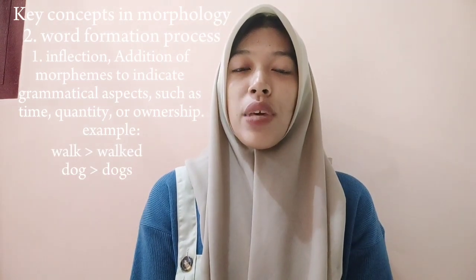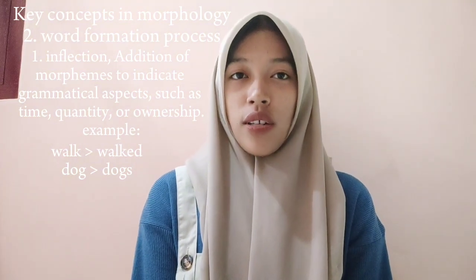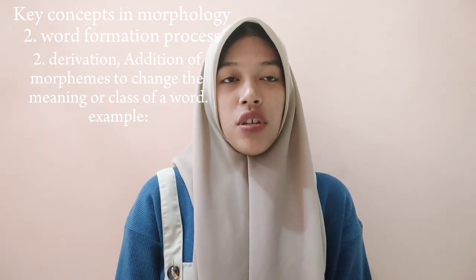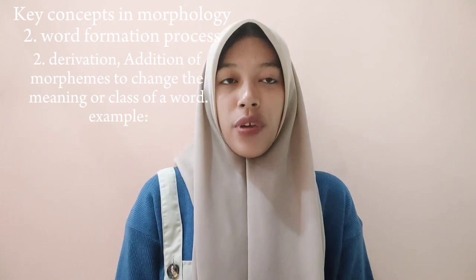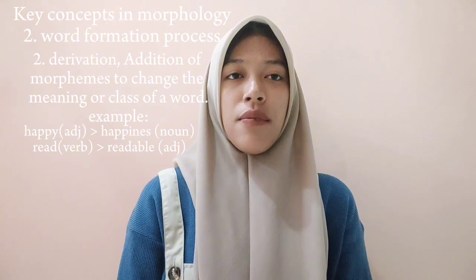The second key concept is word formation process. There are several ways words are formed in English. The first one is inflection. Inflection is the addition of a morpheme to indicate grammatical aspects such as time, quantity, or ownership. For example, walk becoming walked, dog becoming dogs. The second one is derivation. Derivation is the addition of a morpheme to change the meaning or class of a word. For example, happy became happiness, read became readable, and etc.